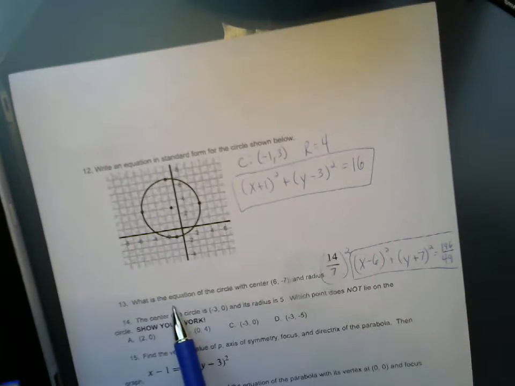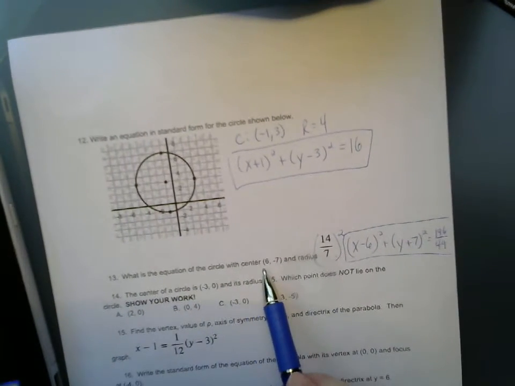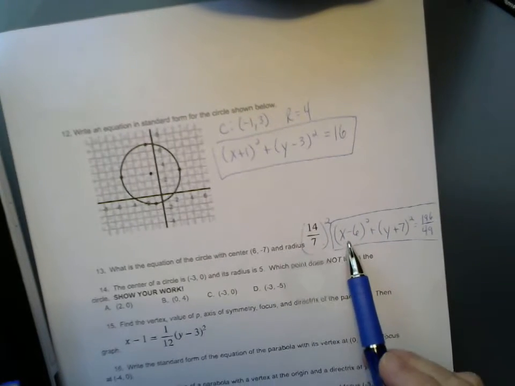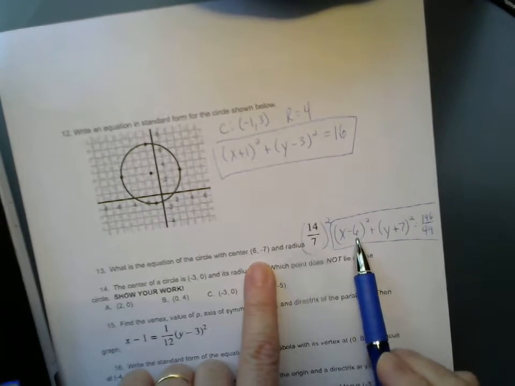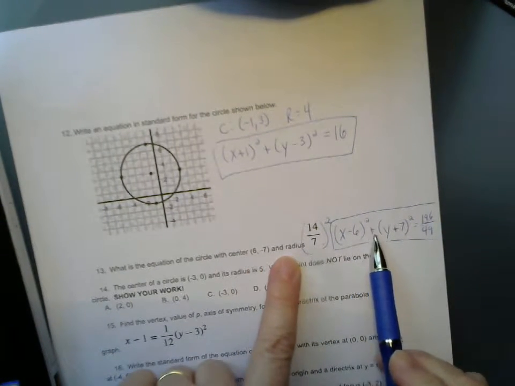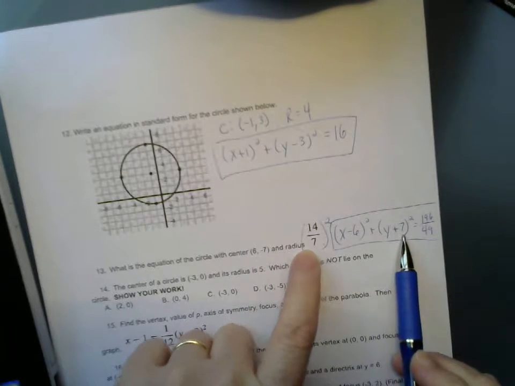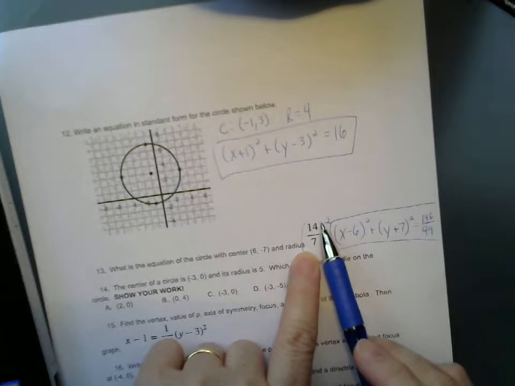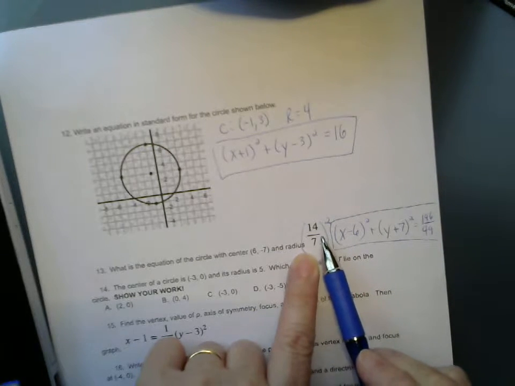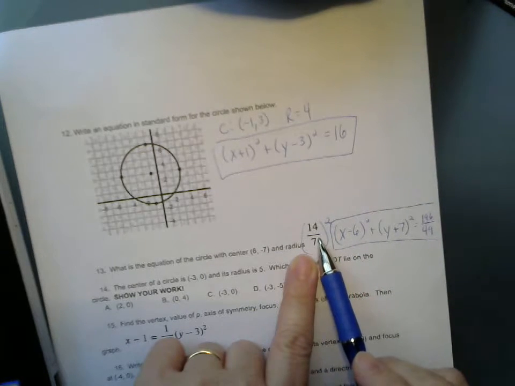This one, write an equation. What is the equation of the circle with this center and this radius? So you just take (x − 6)², (y + 7)², and then you would take the square of both of these. Now you'd get the same answer if you did 14 divided by 7 is 2, and 2 squared is 4.